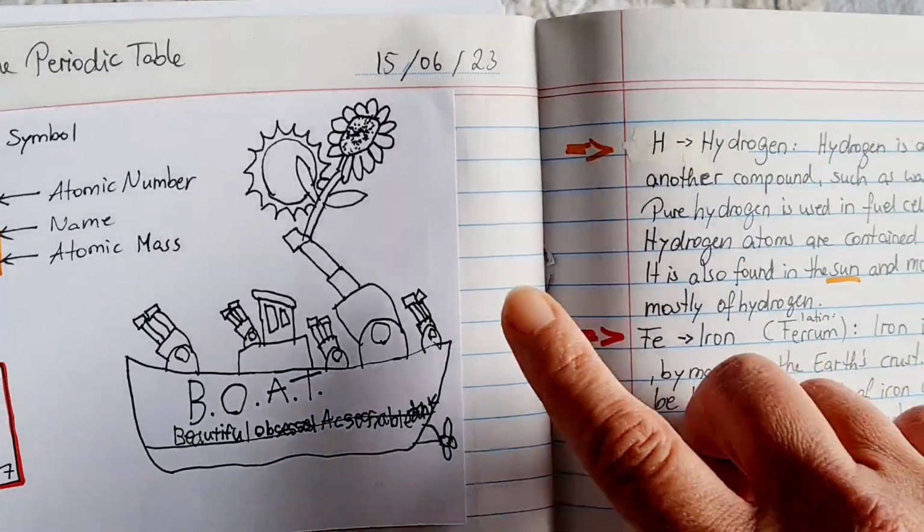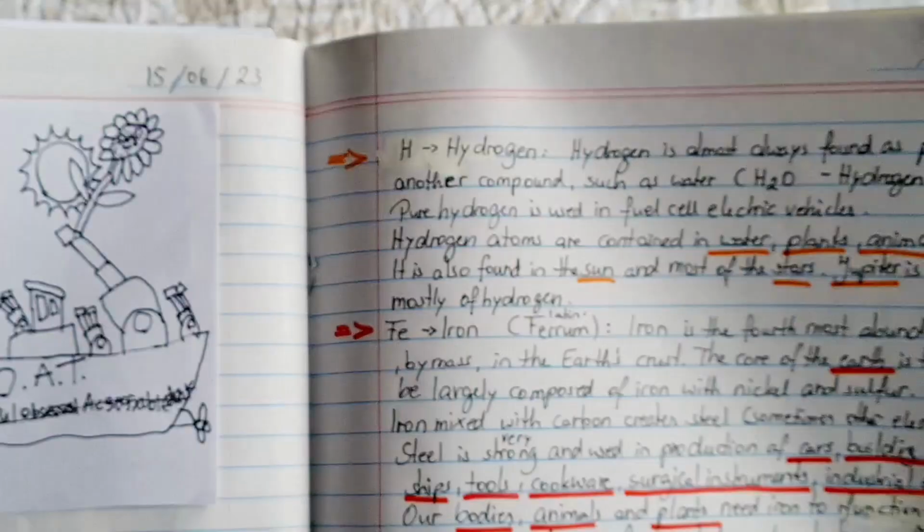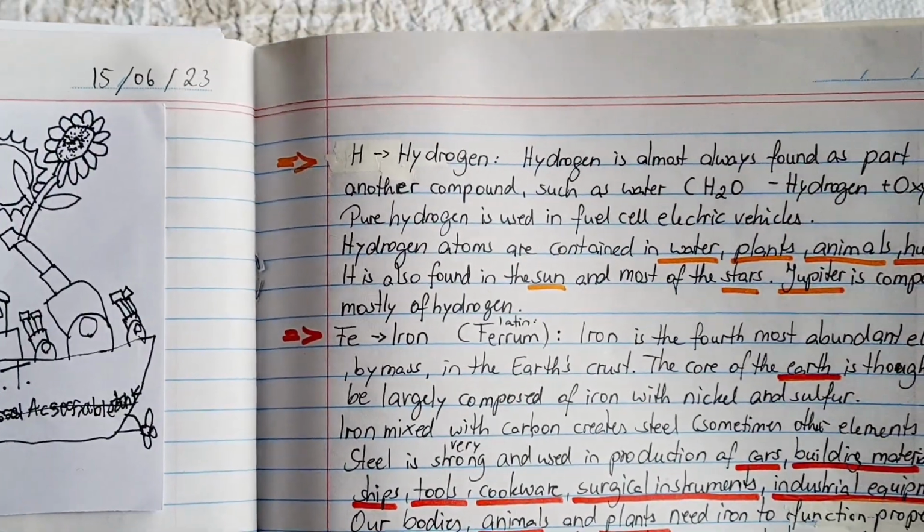And for hydrogen, we've drawn a little picture over here. There's a flower and a sun. So you can research where hydrogen is, and it's in basically everything.